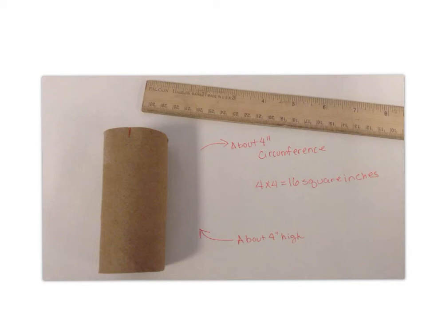Now we're able to make our estimate, which is what we were supposed to do in the second bullet point, estimate the area using the methods that we discussed. So 4 times 4 equals 16 square inches is the estimate that we have.